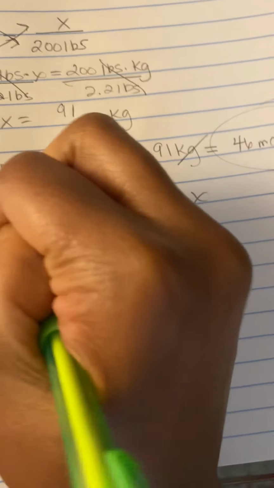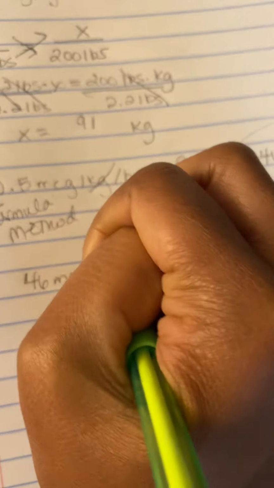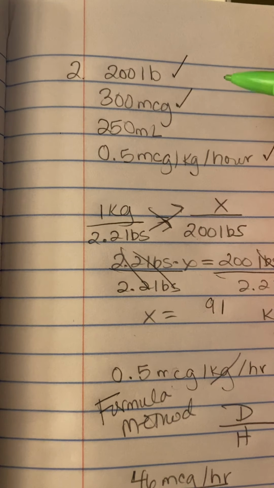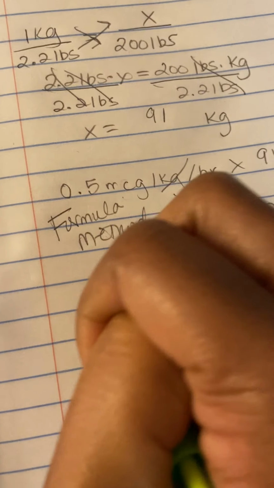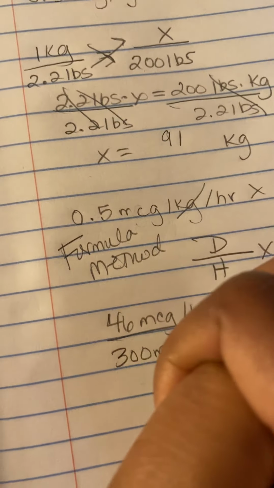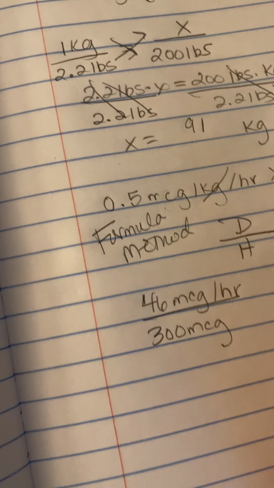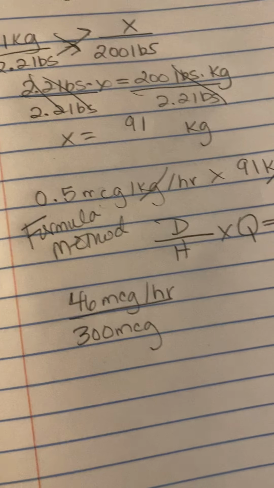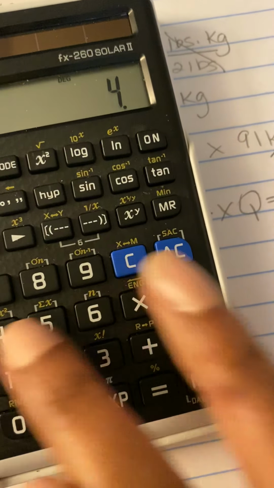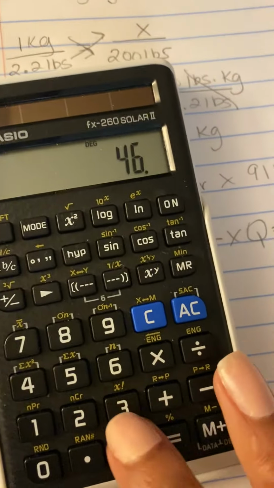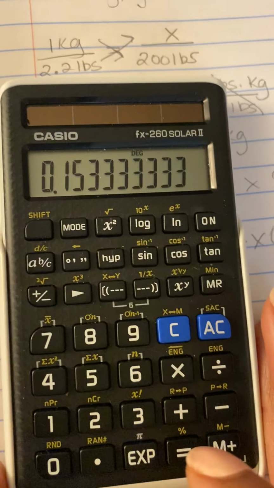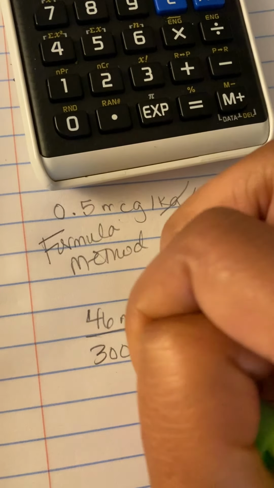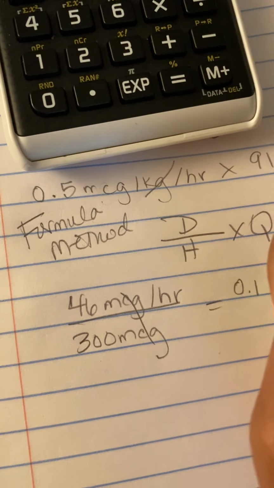That'll be 46 micrograms per hour divided by, we're going to come back up here, 300 micrograms. Hopefully you have that. So 46 divided by 300, make sure I put the right thing in the calculator, equals 0.15.